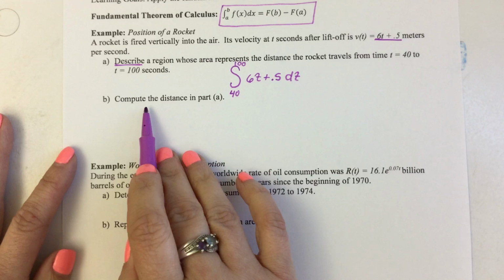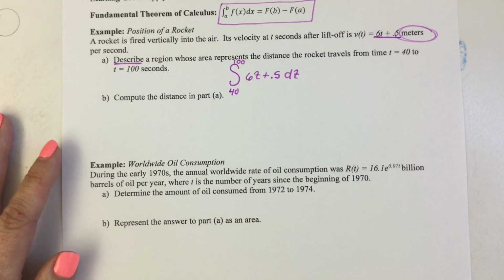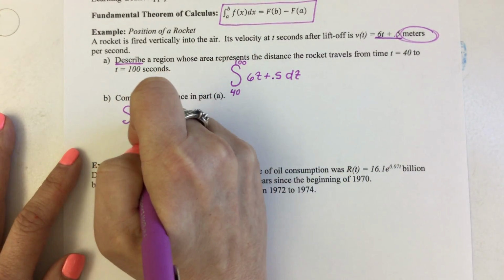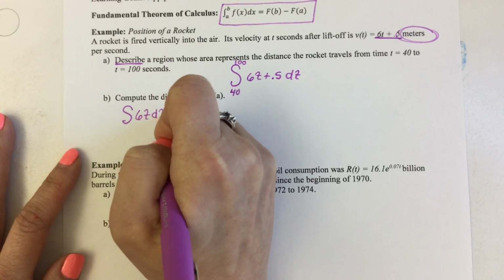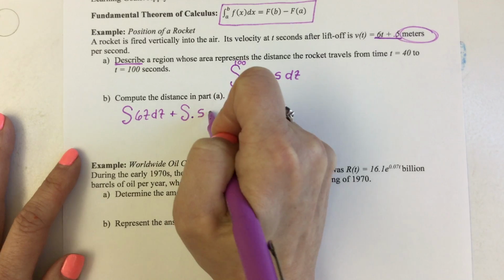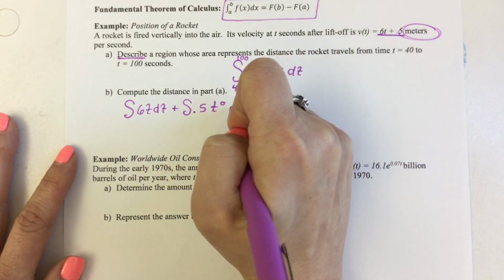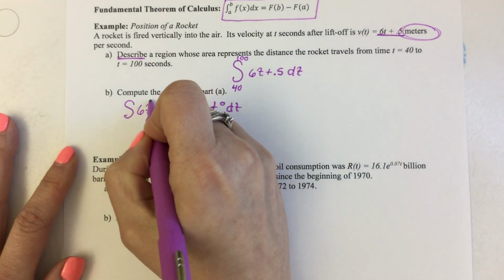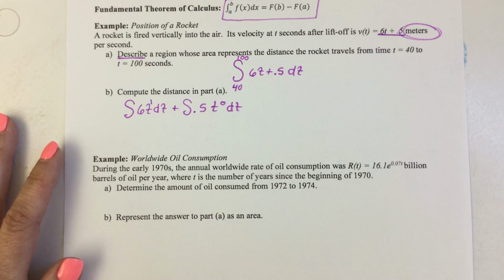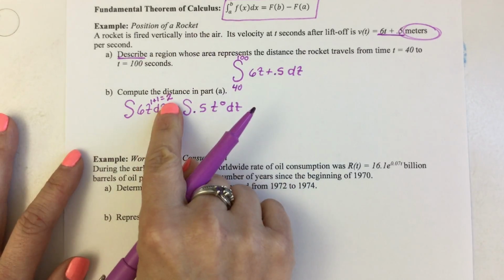Now they want us to compute the distance. It's going to tell us how many meters that rocket actually flew, which is super cool. So you find the antiderivative of each piece. So antiderivative of 6t dt plus antiderivative of 0.5. There are no t's, so I'm going to go ahead and put t to the power of 0 dt. This t, since I cannot see an exponent, means that it actually has a 1. If I add 1, the new exponent will be a 2.